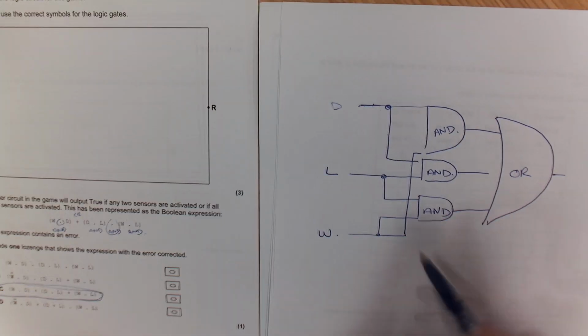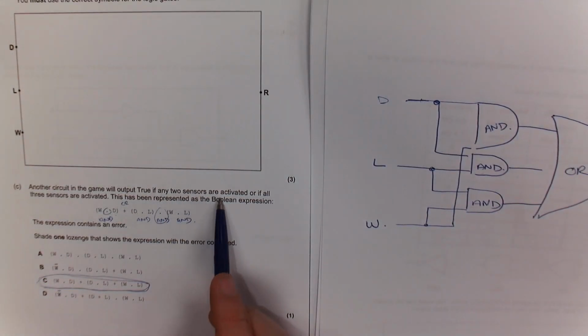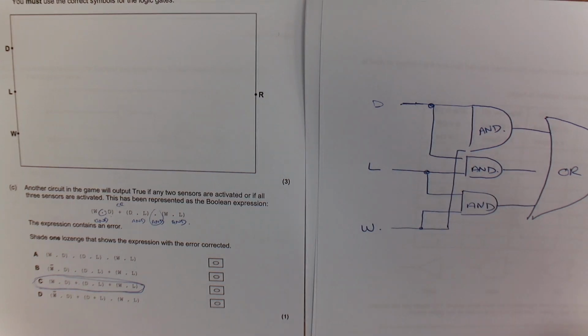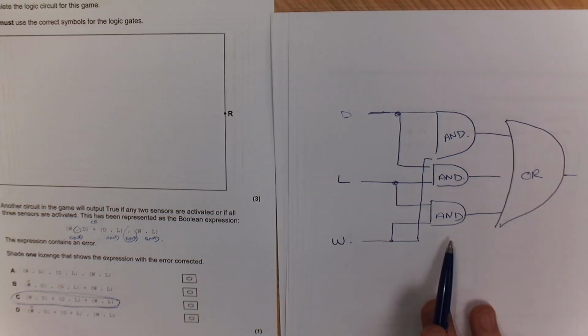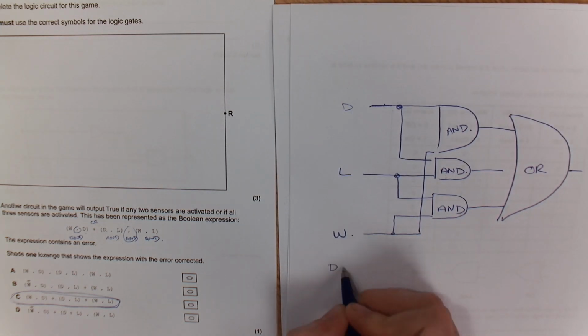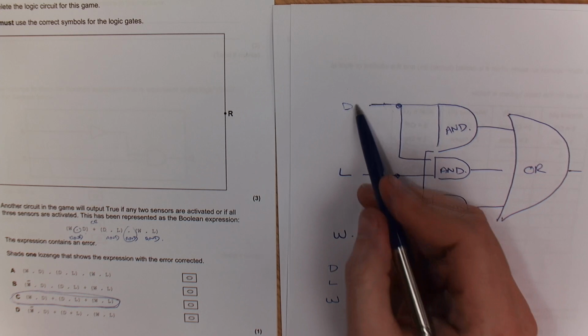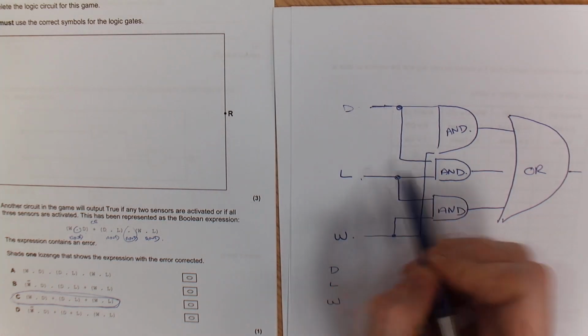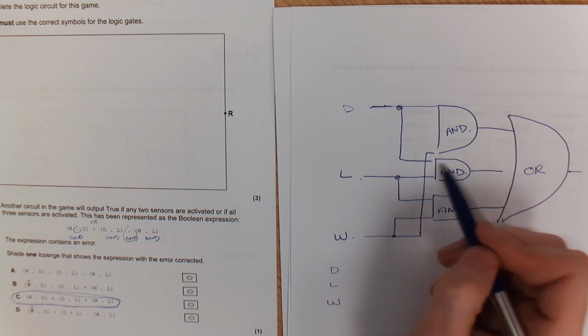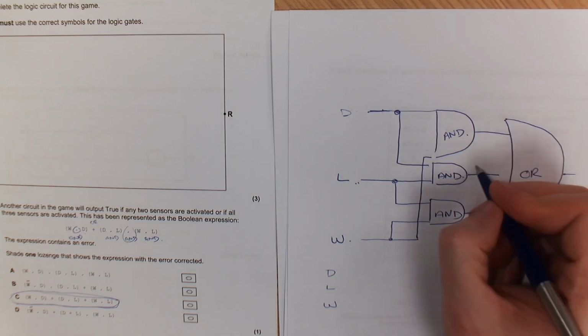Now it says here in the game that if any two sensors are activated, or if all three sensors are activated. Well, we know if all three, we can use ANDs. But it's got to be if any two sensors, and an OR would do that. So watch here. Let's look at this logically. D, L, and W. So if D and L are on, have I got L to go with D? Yeah, it's there. If D and L are on, that's a 1.